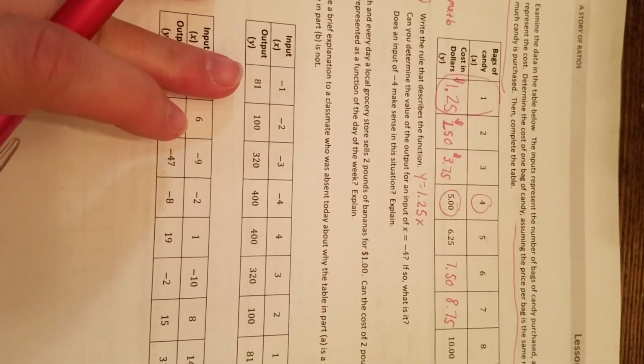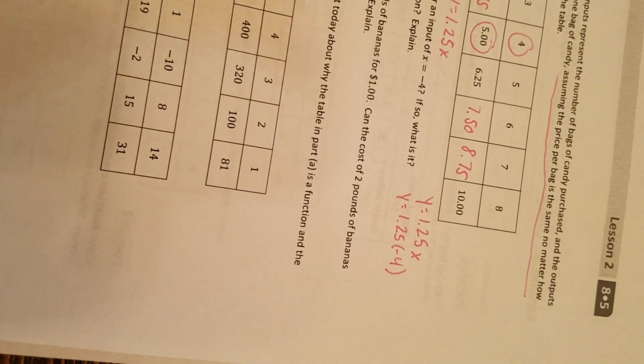All right, the next part is, can we determine the output for an input of x equals -4? Remember, our output is always our y value. So it's just asking us to substitute -4 as our input for our x and figure out our y. So we're going to rewrite this equation. I'm going to do the work over here. My equation is y equals 1/25x. So since it wants me to input -4, I substitute my x for -4. That means that y equals -5.